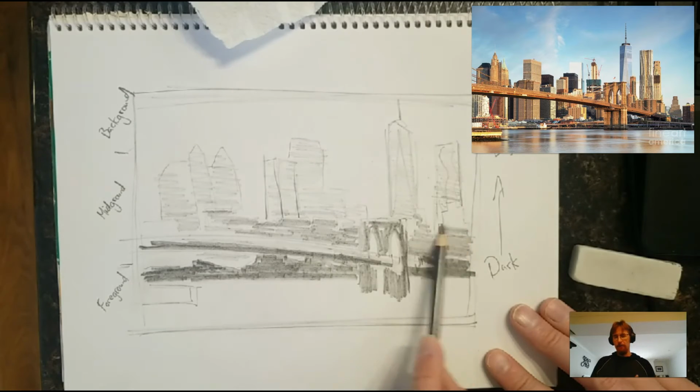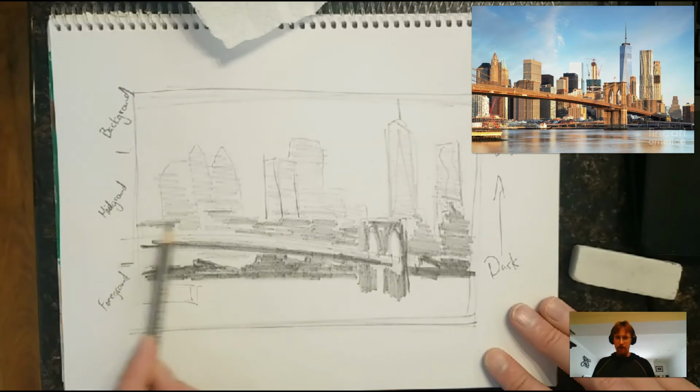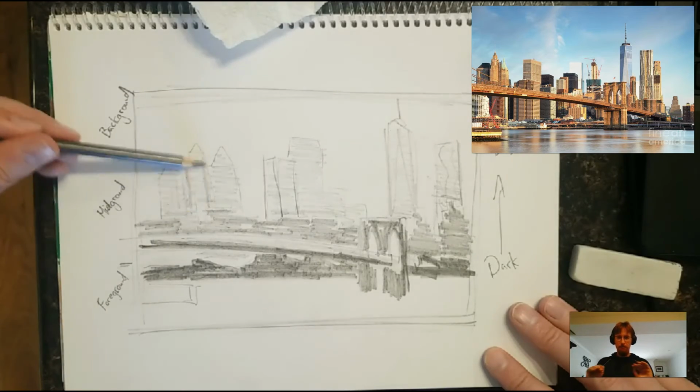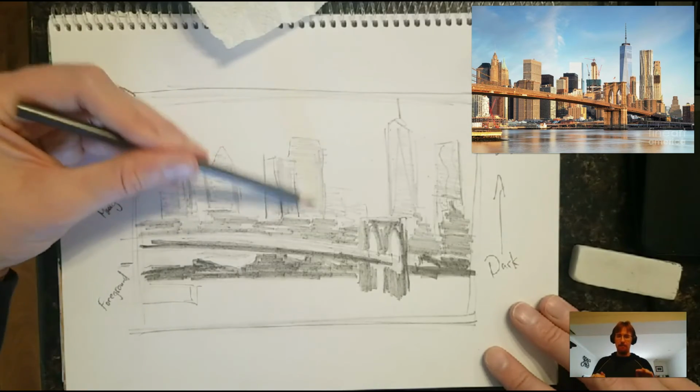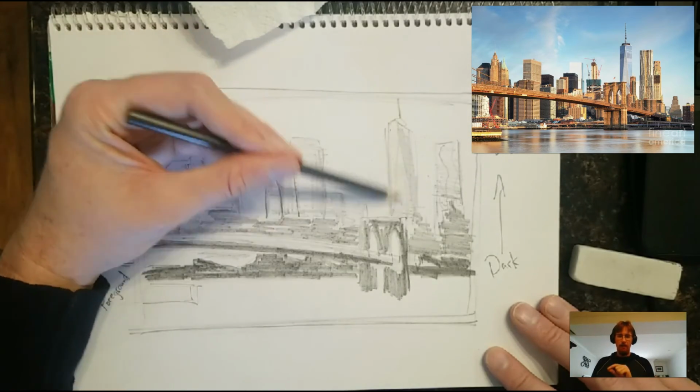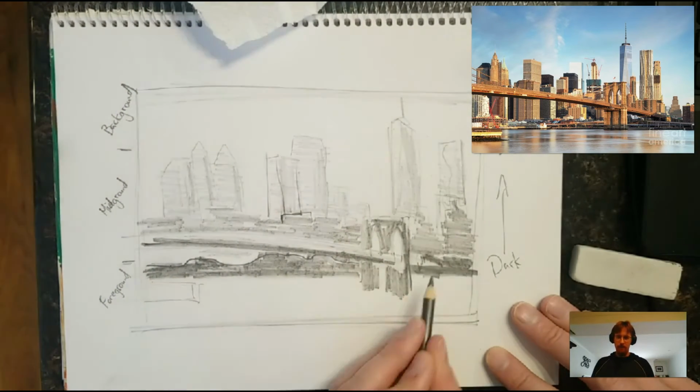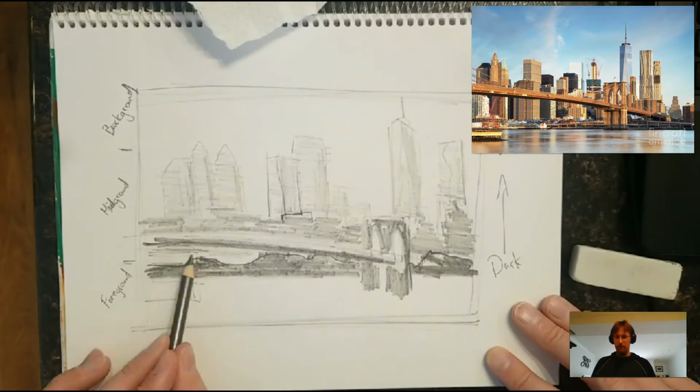The only time I will look at the picture is right around now. I'm noticing that when I did my shading, those middle buildings kind of disappeared. So I do need to go back in and press a little harder to just bring the edges of all of my levels back out.